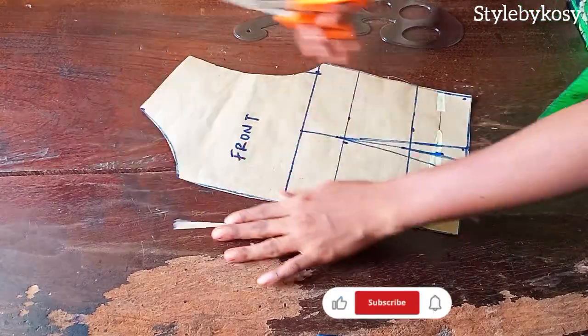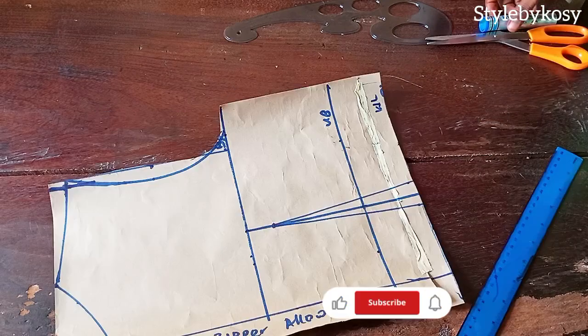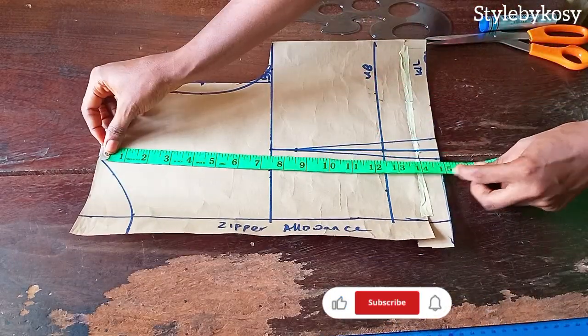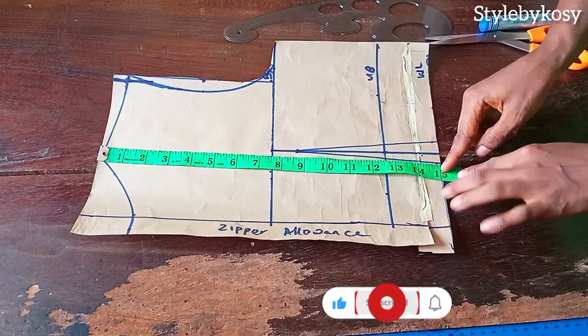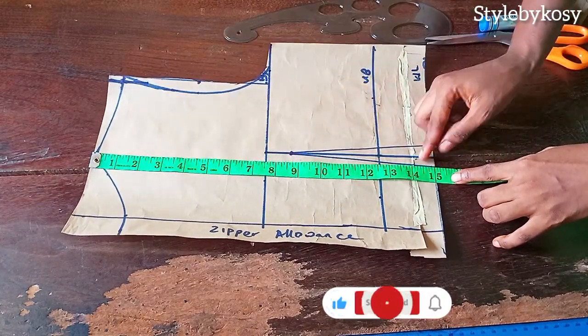Okay, so I'll have a straight piece. All right. So now I'll keep this aside, then I'll work on the back piece. This is the back piece. So the same thing I did at the front, from the shoulder to the waistline. Mine is 15 inches. Do the same thing on yours.